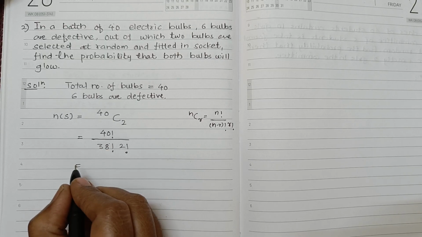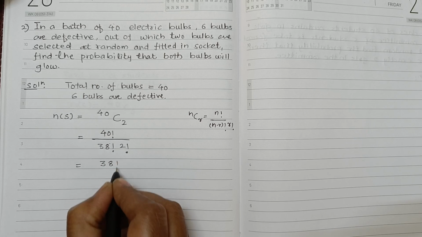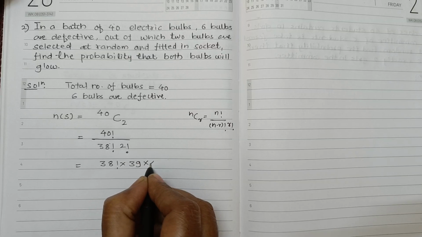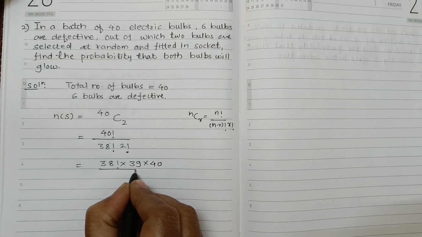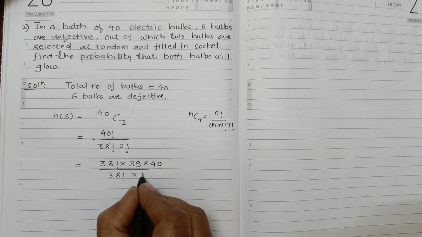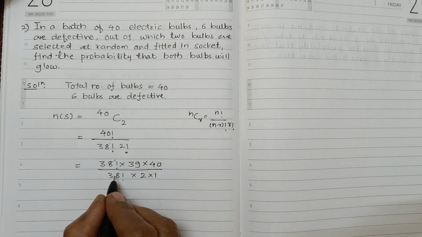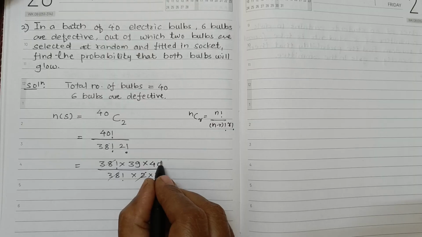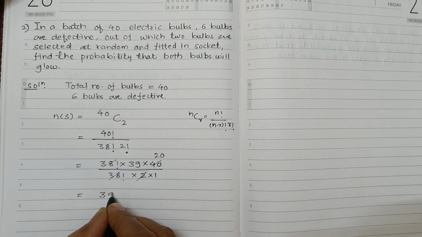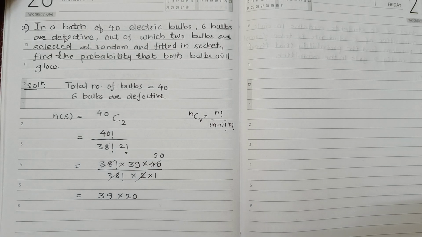Now, this 40 factorial can be written like this: 38 factorial into 39 into 40 divided by 38 factorial into 2 factorial, 2 factorial is 2 into 1. Now this will get cancelled, right? And 20. Therefore this is equal to 39 into 20.